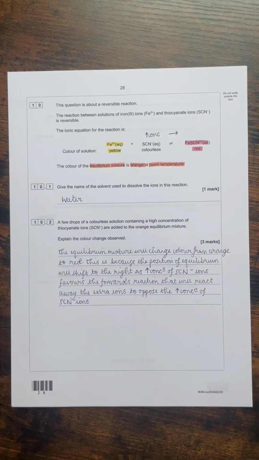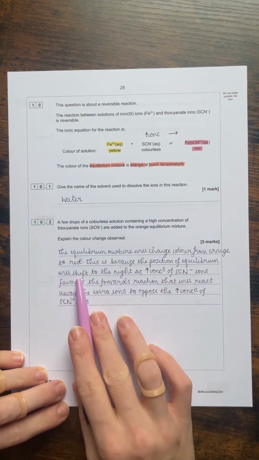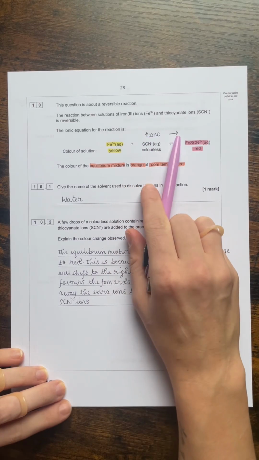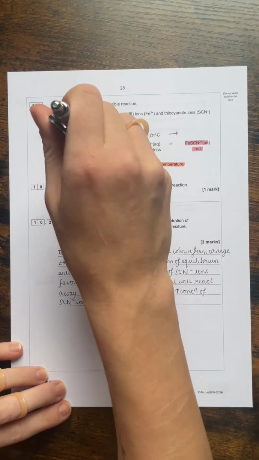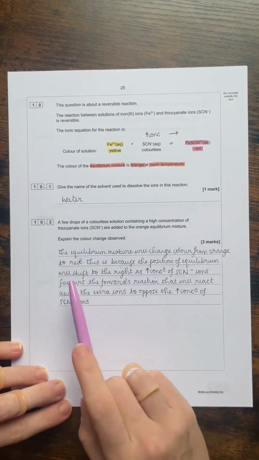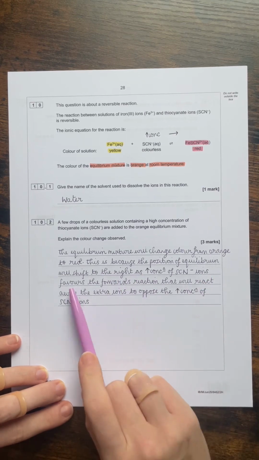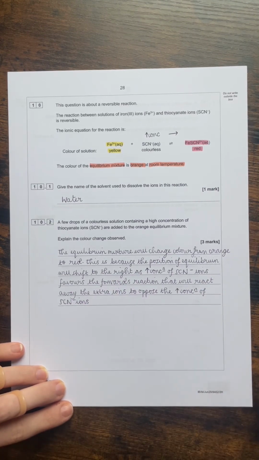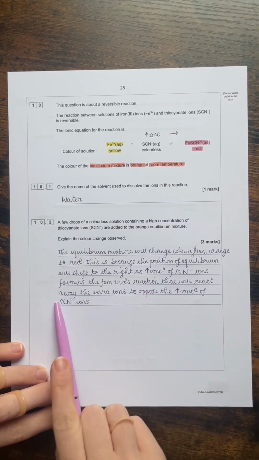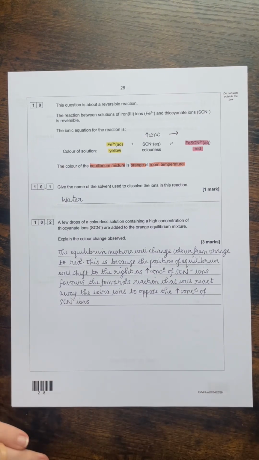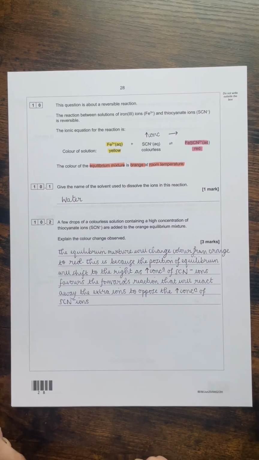And again, this sort of structure to your answer will work at A-level too. So it's thinking about which way the position of equilibrium will shift, and if we've got more of the forward reaction happening, it will shift to the right, and if we have more of the backwards reaction happening, it will shift to the left. Once you've said that, you can then say which reaction is being favoured, so the forwards reaction or the backwards reaction, and why. So it favoured the forward reaction because that's going to react away the extra ions. And then the final thing that we would always say is that that is done to oppose whatever change is happening. So in this case, the increase in concentration of those particular ions.